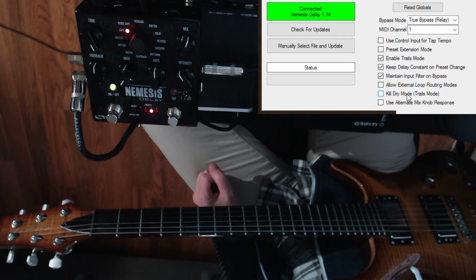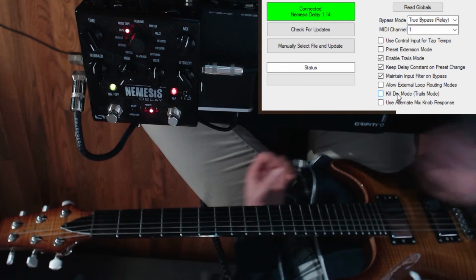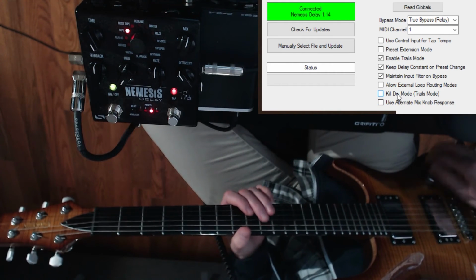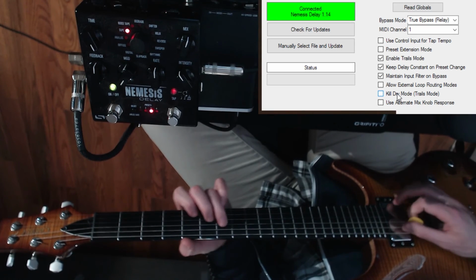Okay, and I think I already showed kill dry mode. And then, oh no, I didn't. I showed trails mode. Sorry. So kill dry mode. This is when you have the Nemesis in a parallel effects loop and you just want the dry signal to be gone all the time.